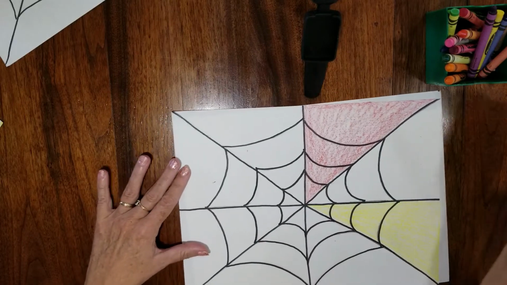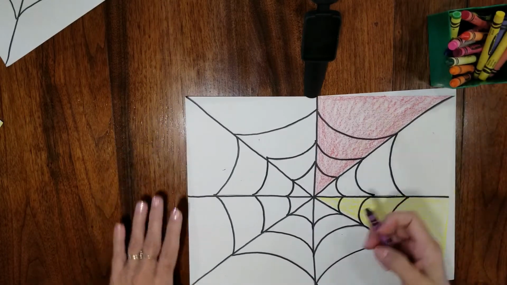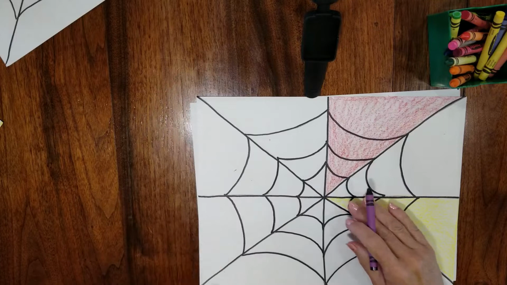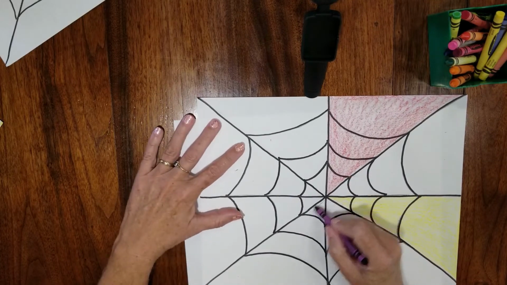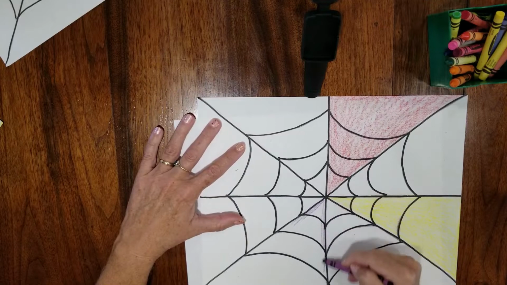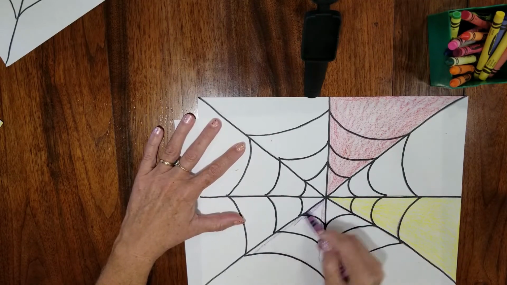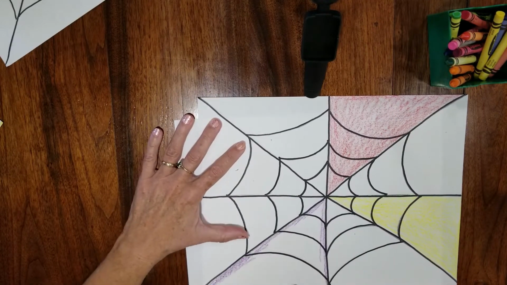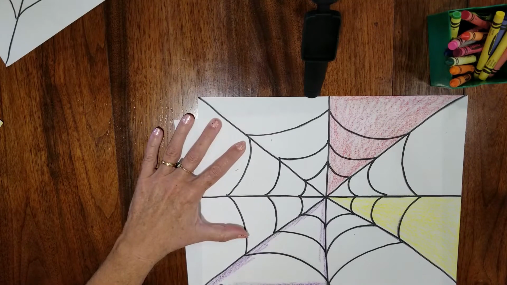I'm going to move to this one and do a color over there. I think I'll do purple there. So coming out, you can see I'm just doing the triangle, the whole thing out to the edge of the paper. Color here.